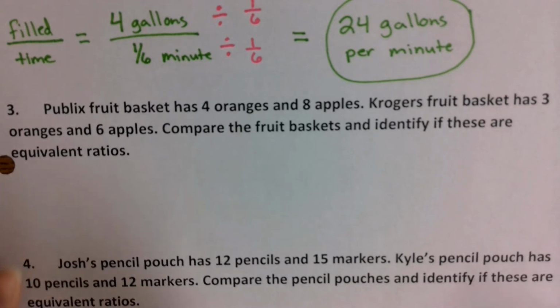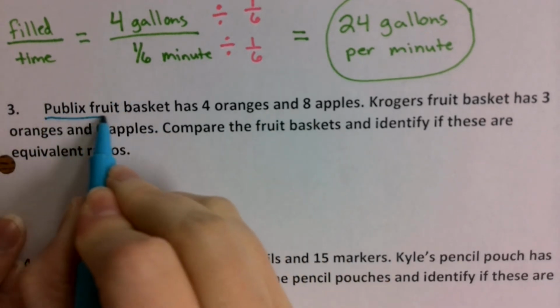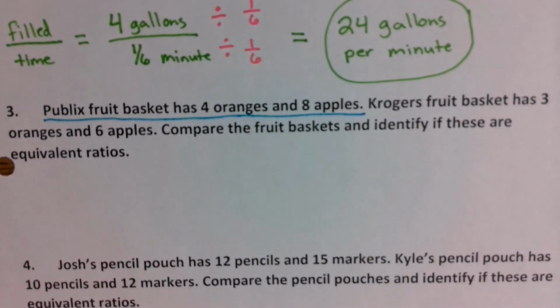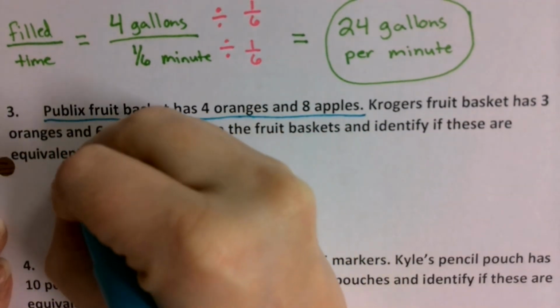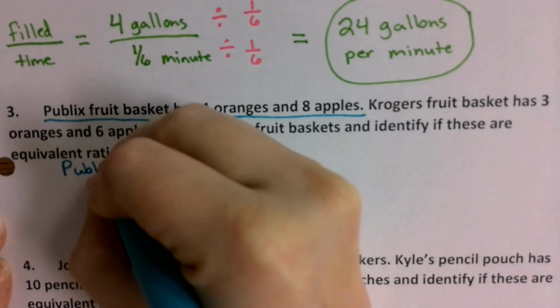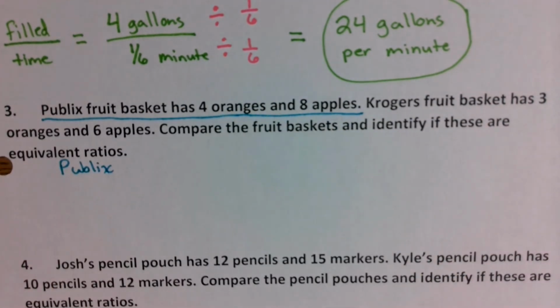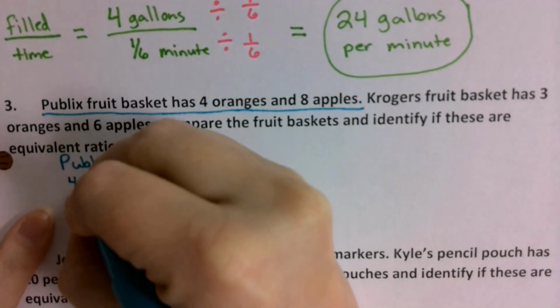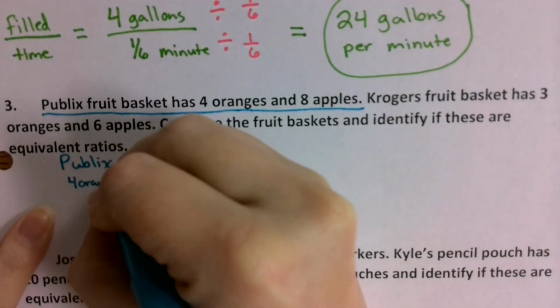as 2 different ratios. So we're going to start with the Publix fruit basket. Publix fruit basket has 4 oranges to 8 apples. So we're going to identify the ratio for Publix for their fruit. We're going to put 4 oranges on the top.